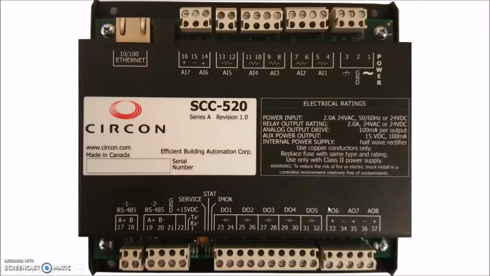Also, you have 3 analog outputs. They're labeled AO6, AO7, and AO8. Now, these analog outputs are 0 to 10 volt analog outputs, and we'll cover how you would define all this stuff in the Catalyst programming tool. Okay, so let's go into the Catalyst programming tool.